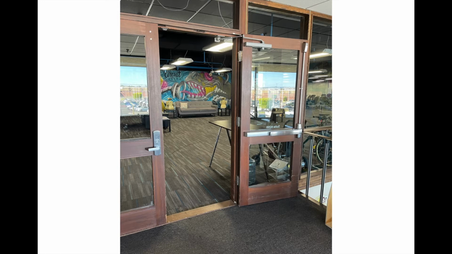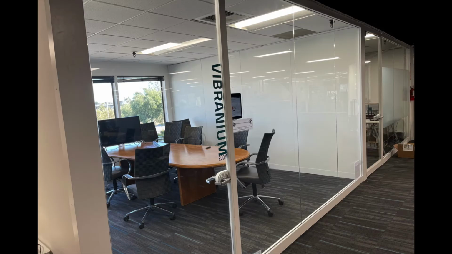So if you come across a prop door and you don't see anyone actively loading and unloading, feel free to unprop the door and close it for the sake of our security and privacy for all of Circuit Launch. We depend on you to be able to help us maintain our security here.